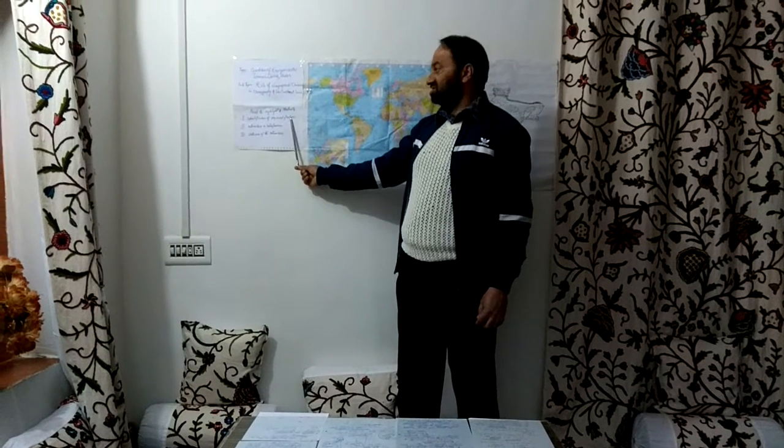The first point is identification of physical divisions or features of the Indian subcontinent. The second is interaction and interference of these physical features with the subcontinent of India and its demography.